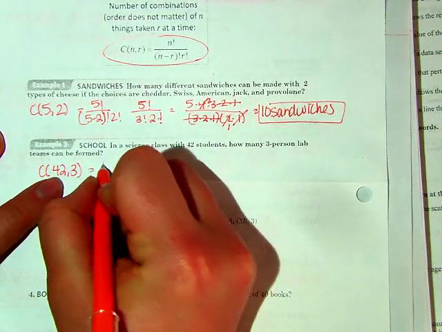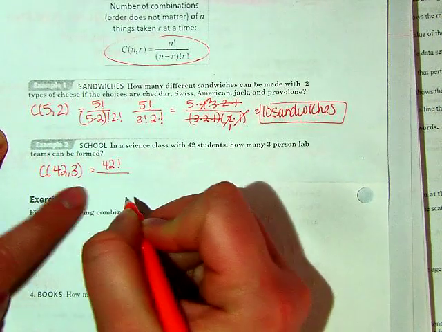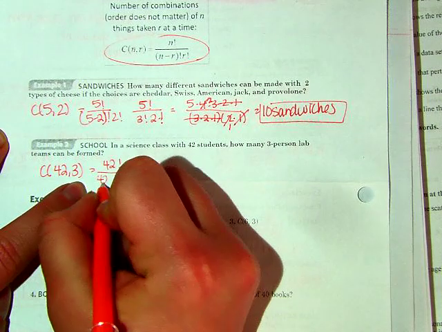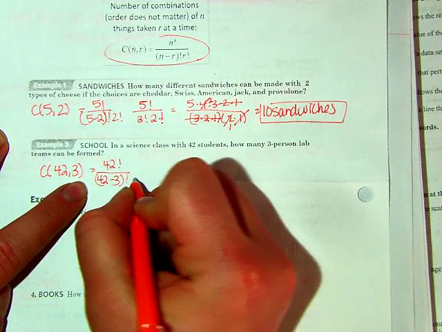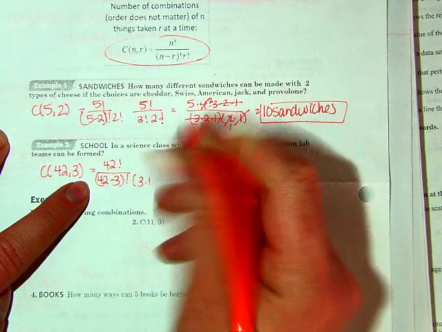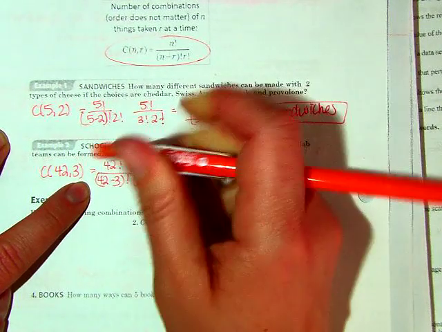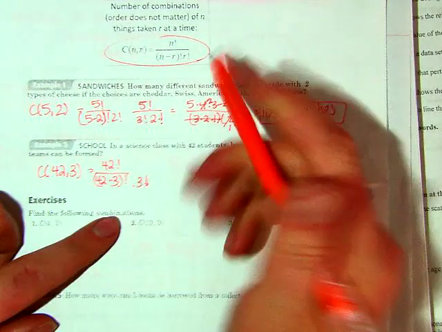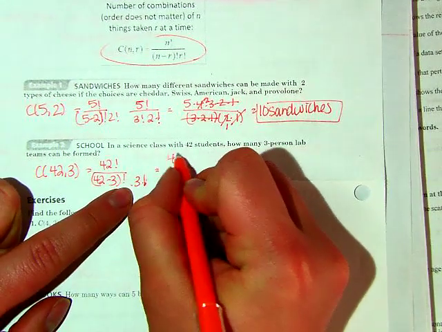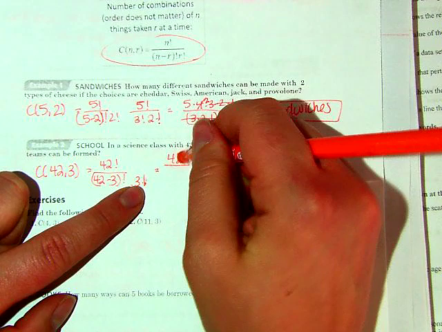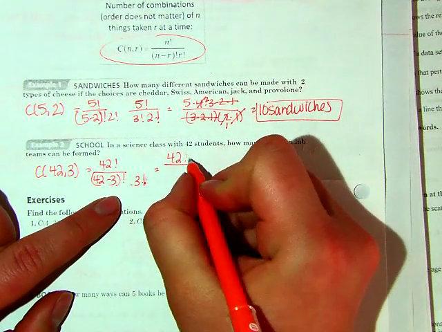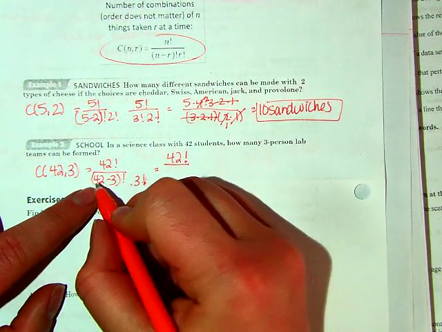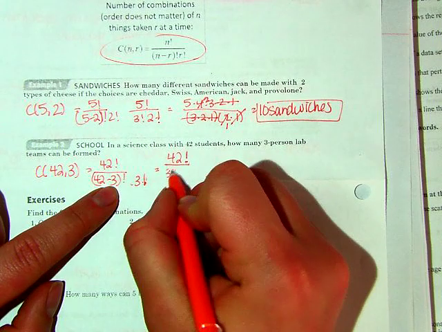So that's going to look like 42 factorial over 42 minus 3 factorial times 3 factorial. Need all this extra stuff in parentheses. So 42 over 42 minus 3 is 39 factorial.